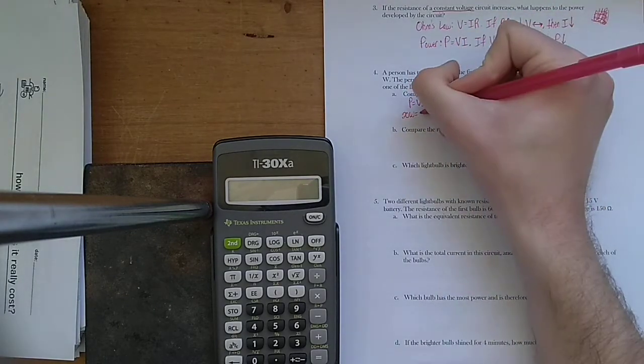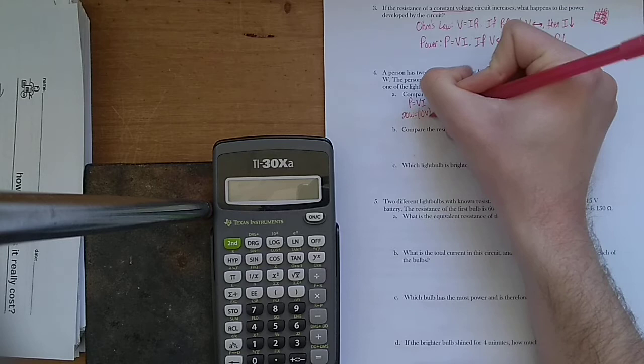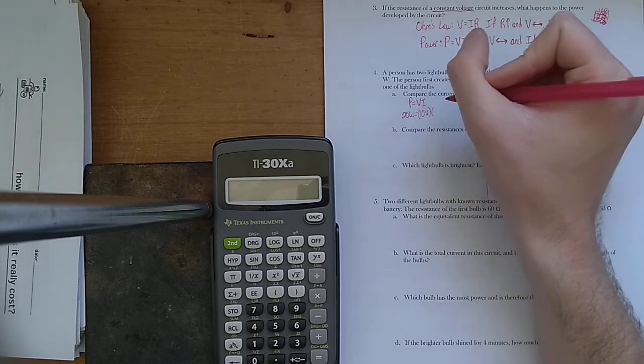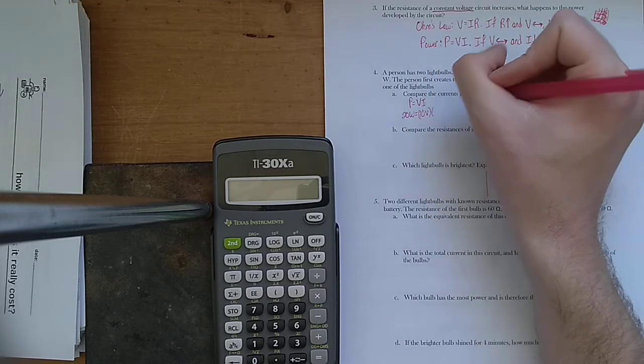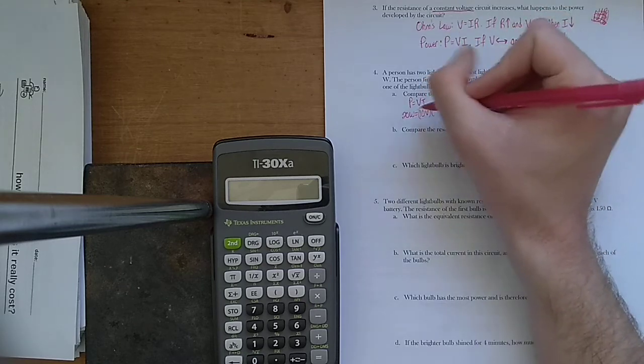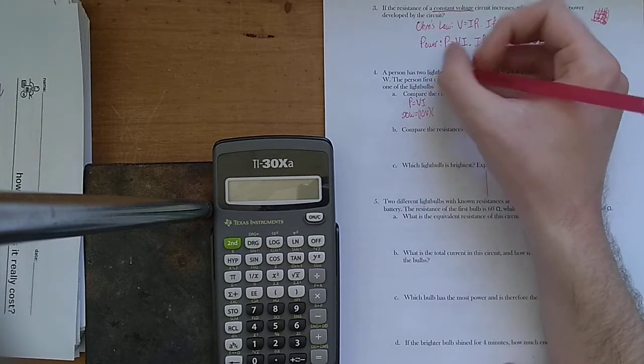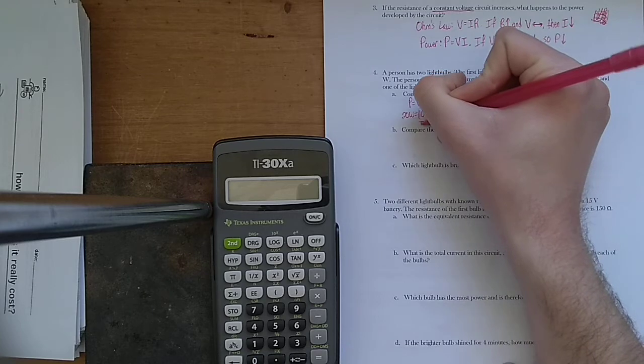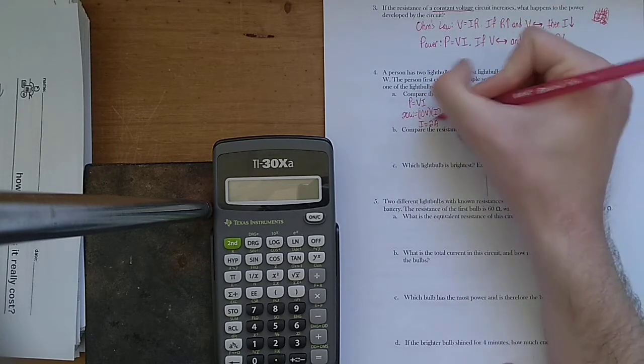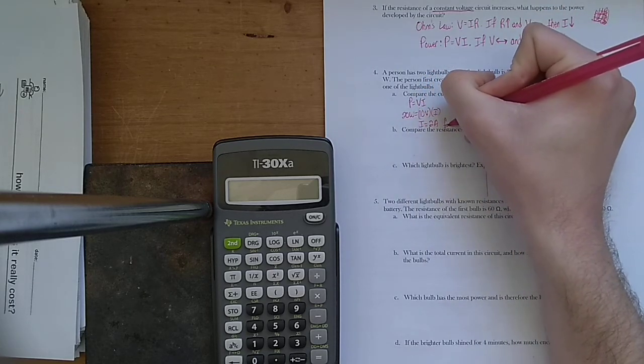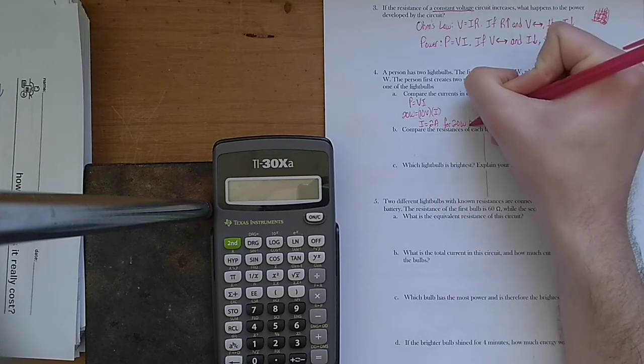So 20 watts equals a 10-volt drop. How much current would have to be going through this light bulb that has a 10-volt drop associated with it to make the power be 20 watts? As you can see from this equation, there must be a current of 2 amps for the 20-watt bulb.